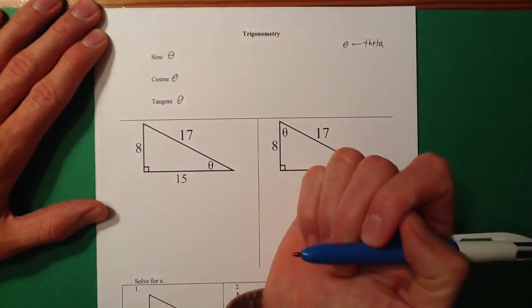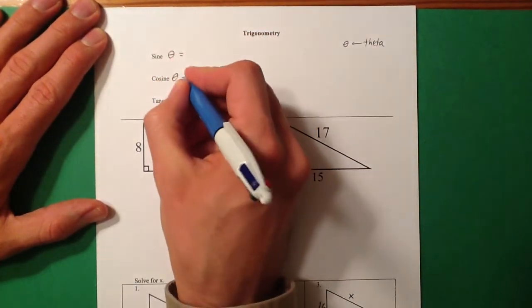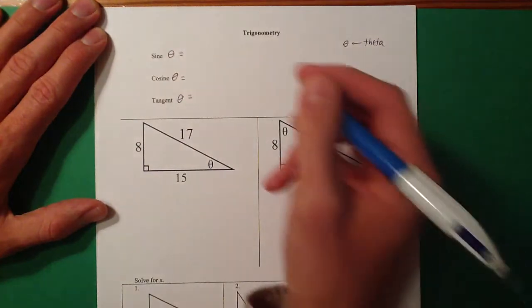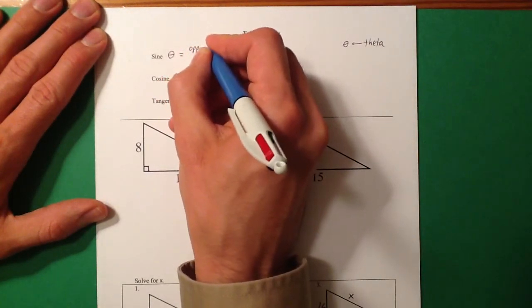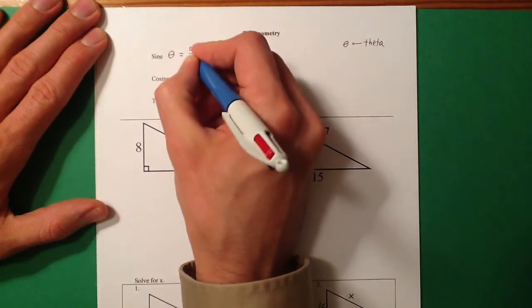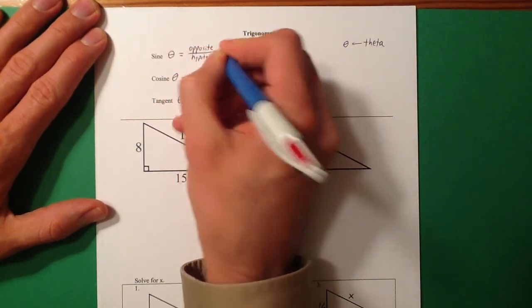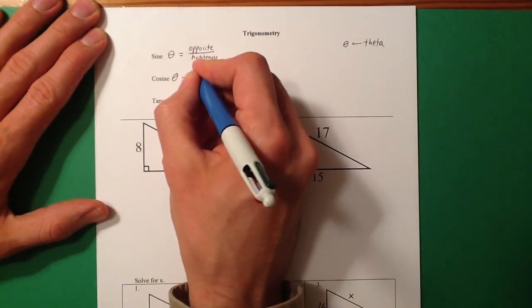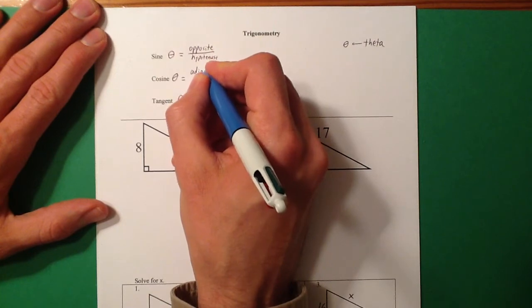So, sine of theta, cosine of theta, and tangent of theta. They don't look the same, do they? My thetas are a little different, but it's no big deal. Sine of theta equals, cosine equals, tangent equals. Okay. Most important thing you will write. Opposite divided by hypotenuse. You have seen this before. You have probably heard the phrase SOHCAHTOA before. I'll explain what that means in a second.